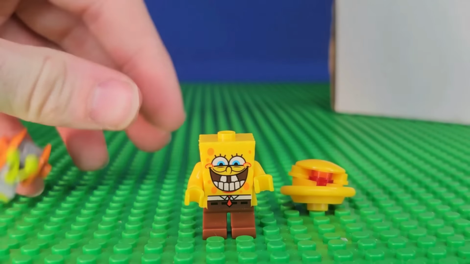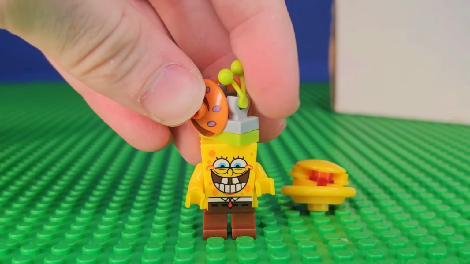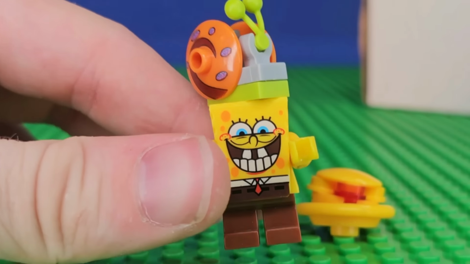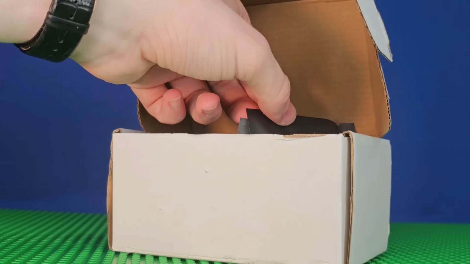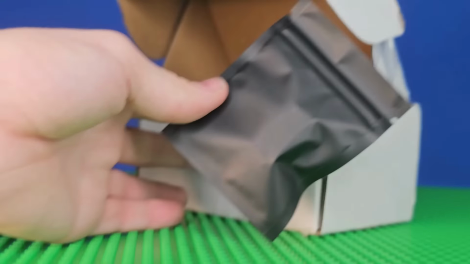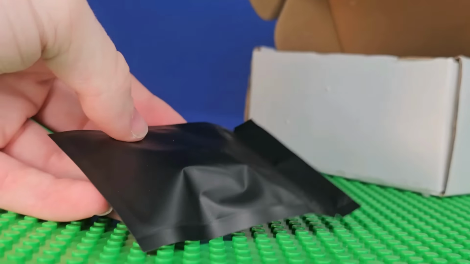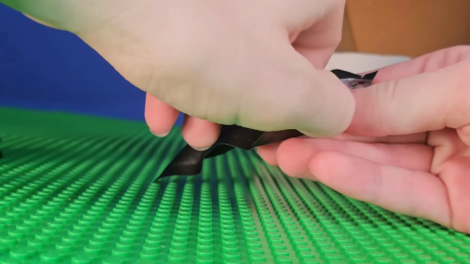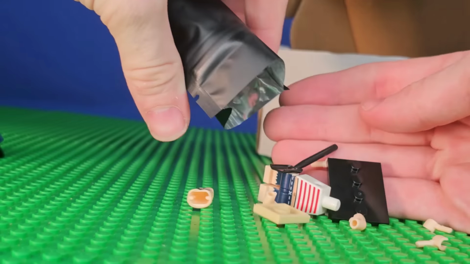Oh, and another fun fact, you can actually put Gary on SpongeBob's head. I just wish they made SpongeBob a hat. All right, mateys, we're doing the next one. All right, let's take a look. I'm actually low-key pumped now. I'm also hoping we could get a Sandy.